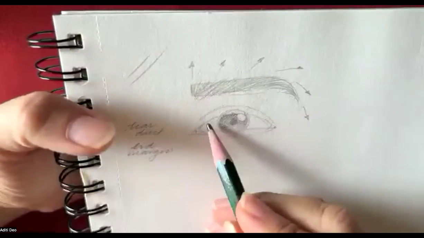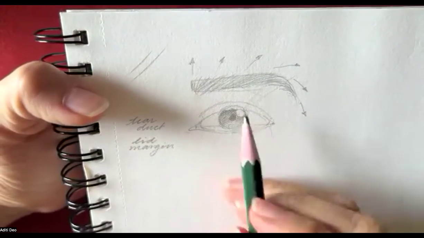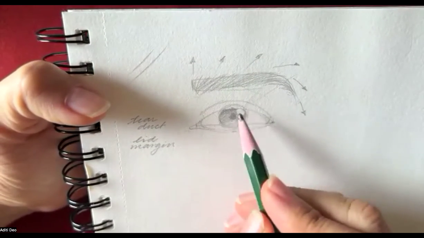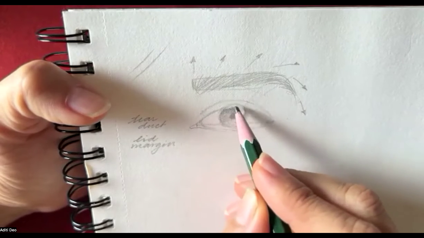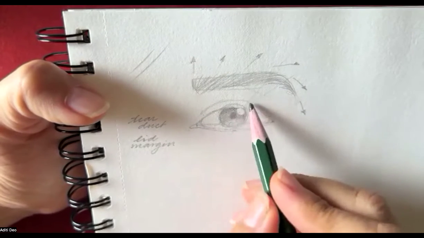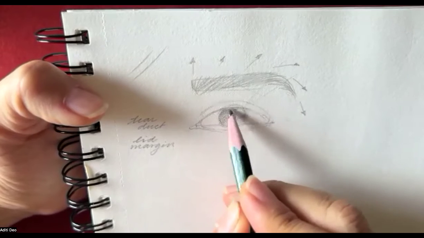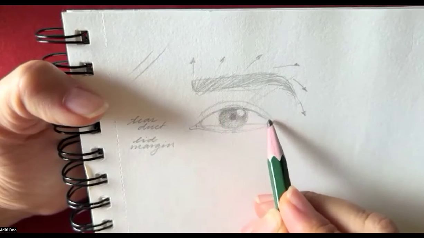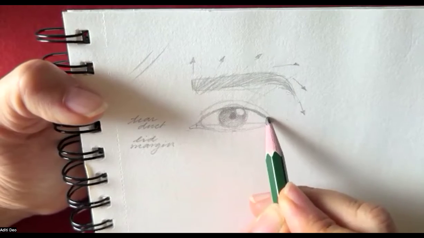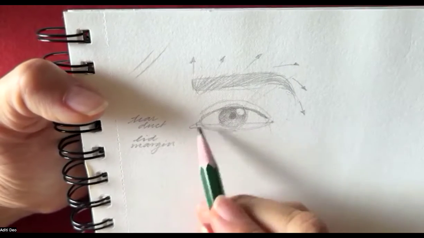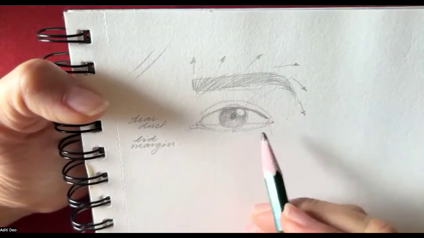Now, once this is done, we have to come to another troublesome point, which is the lashes. The lashes are, again, organized in such a way that they provide a certain thickness and shadow to the upper lid. We have more lashes and bigger eyelashes on the top lid than the bottom lid.